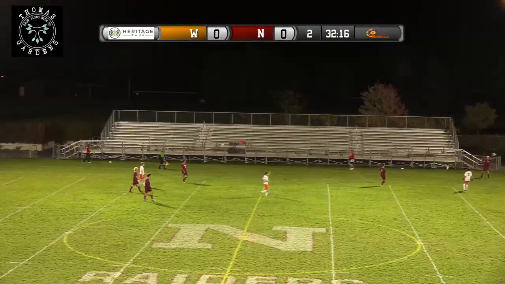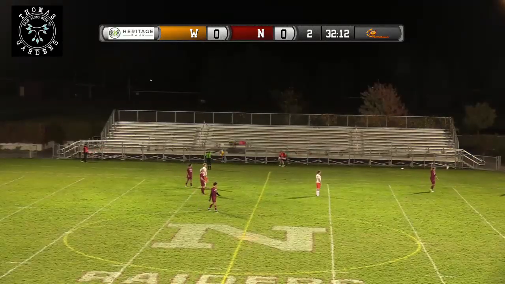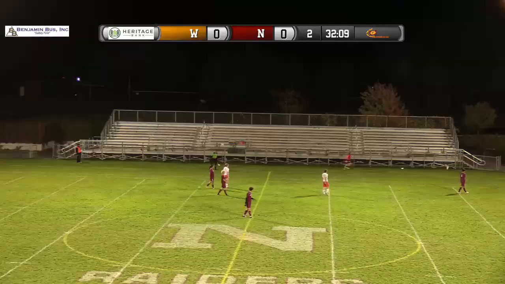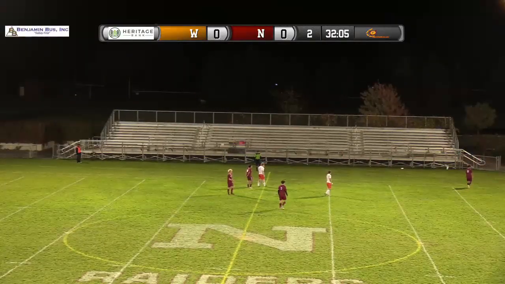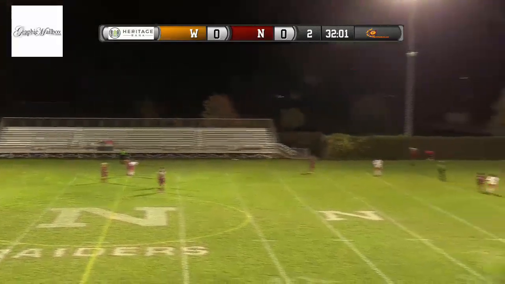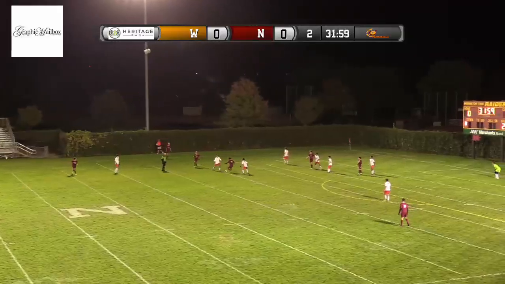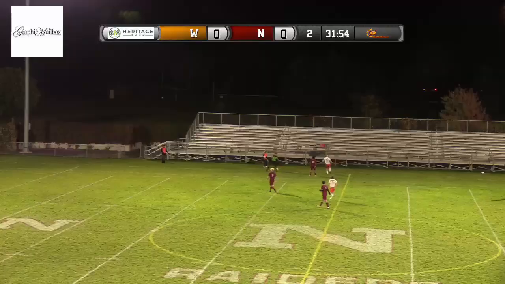Something we've definitely seen from the Windhawks, just lots of strong clearances out of the back. Really just not allowing the Raiders to get any closer into their territory. Definitely an interesting tactic. Yeah, their defense has been playing great all game. They kind of broke down a little bit towards the end of the half, but they've been really strong so far. Ball coming in deep here.